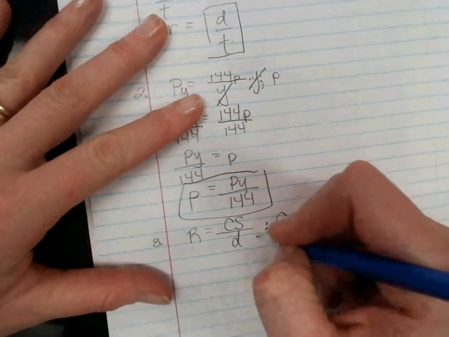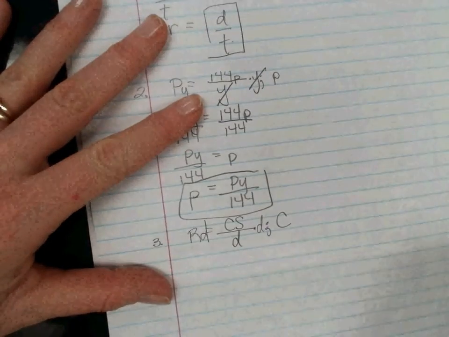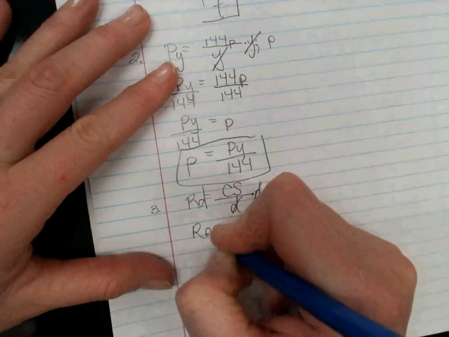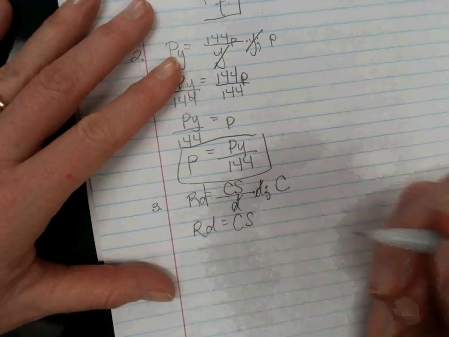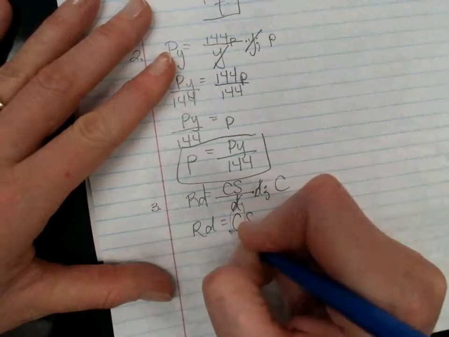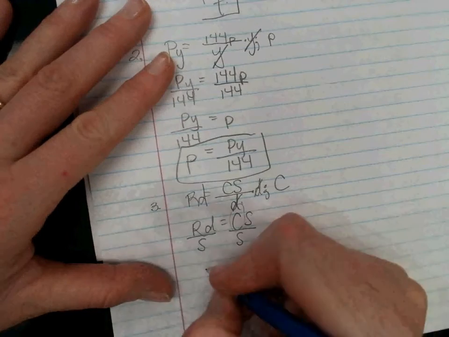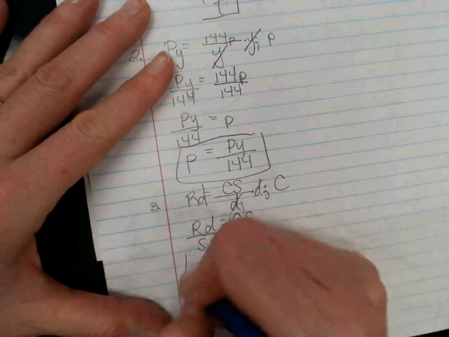Step 1, multiply both sides by D. That way these cancel out, and I have RD equals CS. Again, to get capital C by itself, I divide both sides by capital S. And I wind up with C equals RD over S.